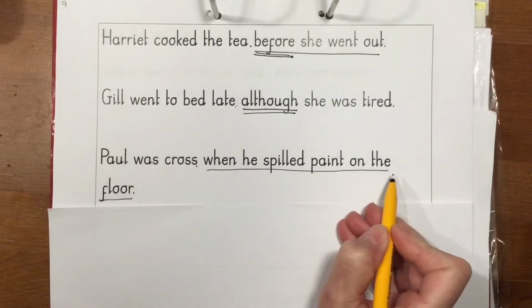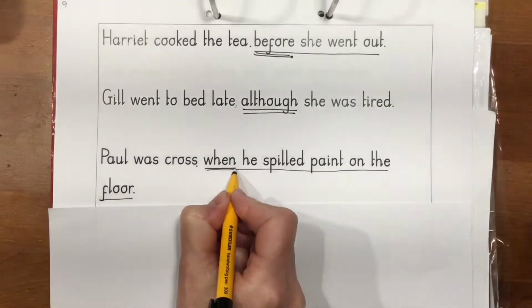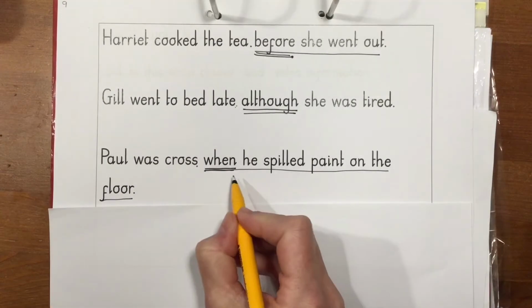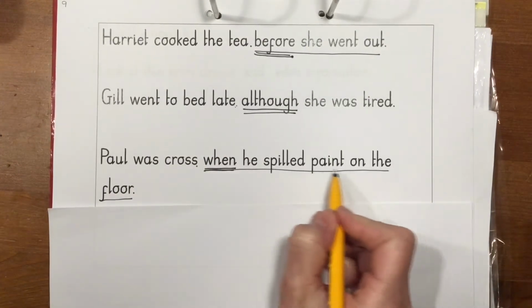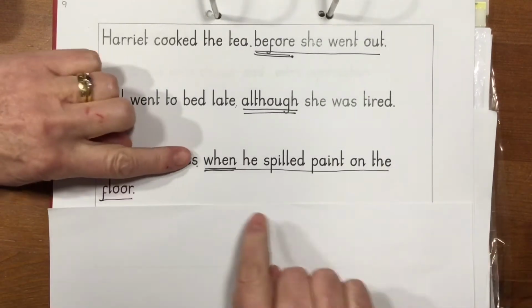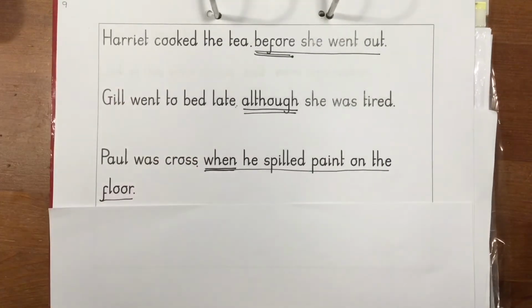This is the subordinate clause, and the word at the start is when, which is the subordinating conjunction. Paul was cross when he spilled the paint on the floor. That part, when he spilled the paint on the floor, doesn't make sense on its own.